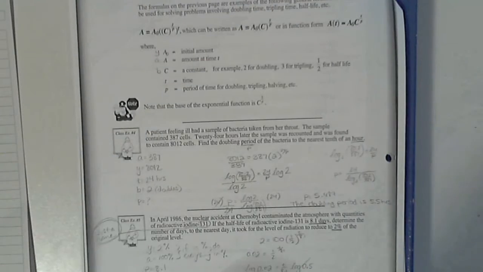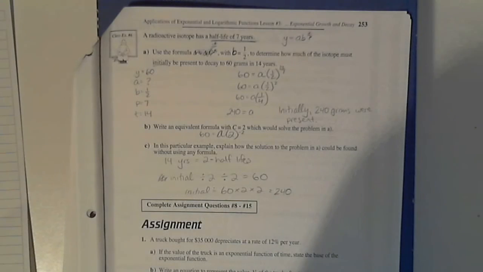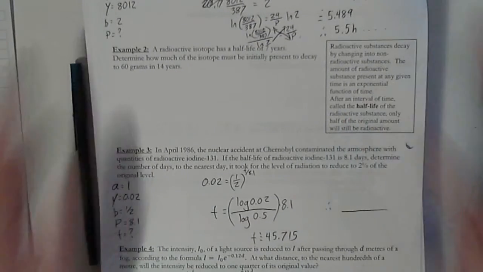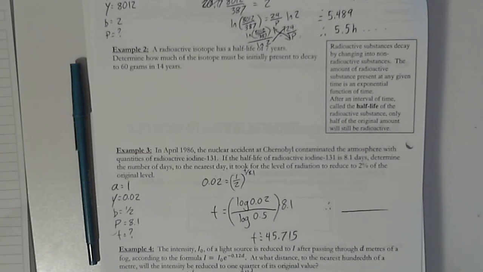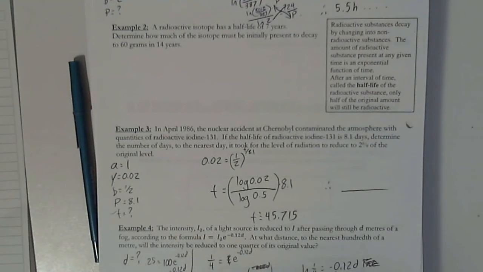Good. Last question. A radioactive isotope has a half-life of 7 years. Was there a part B to that one? No. But this one has a bunch of parts. I don't have them on this sheet, but we'll do the whole question, then we'll figure it out.